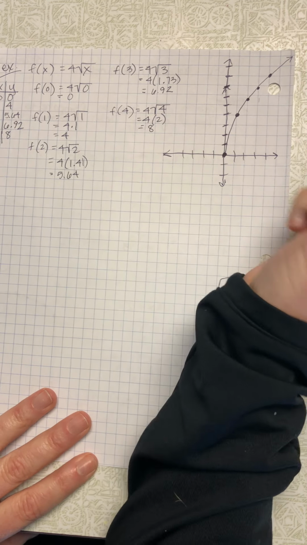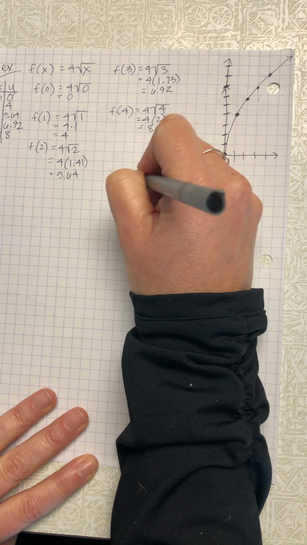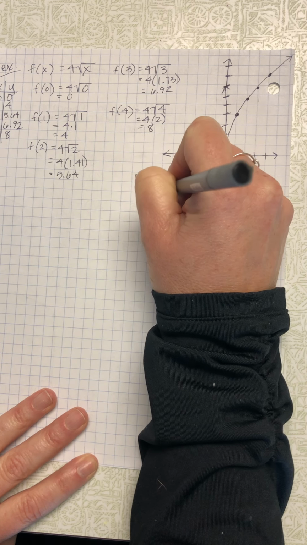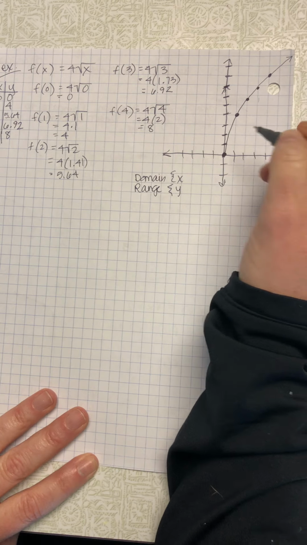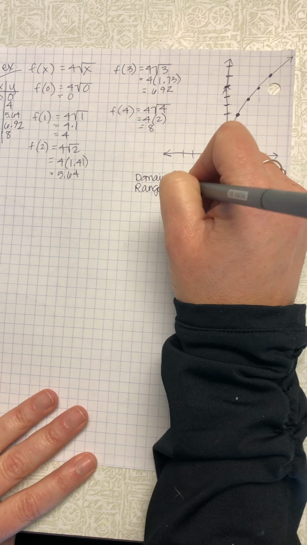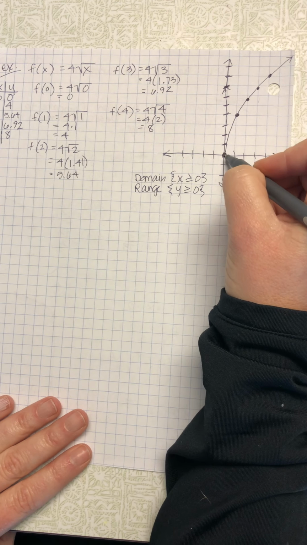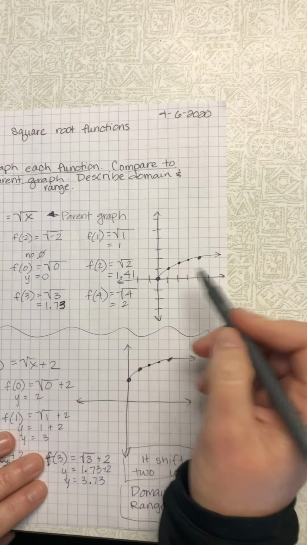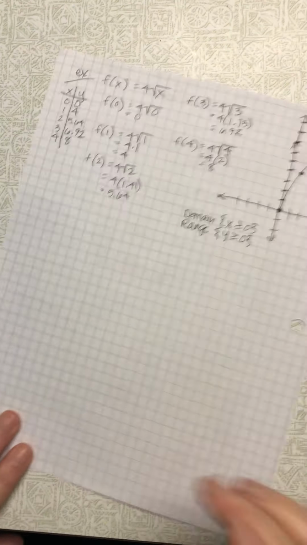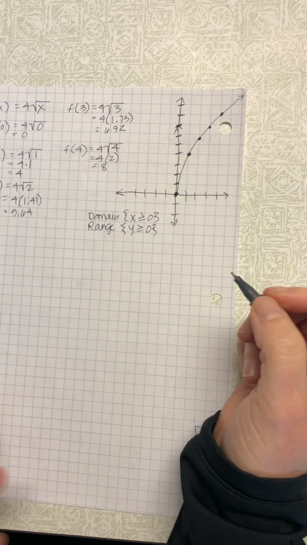So we want to make a curve. If we're comparing the domain and the range, the x is greater than or equal to 0, and so is the y in this case because we started at the origin. So we started at the same spot as our parent, but our parent graph looks very different, so we have to be able to explain that in some way.